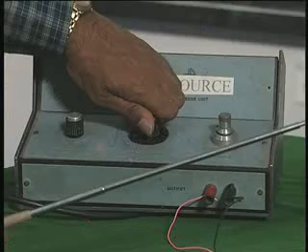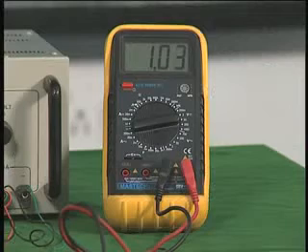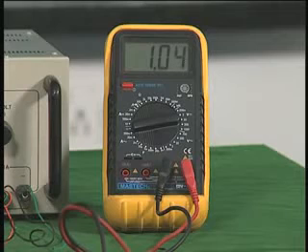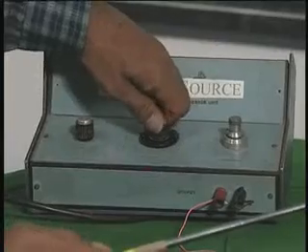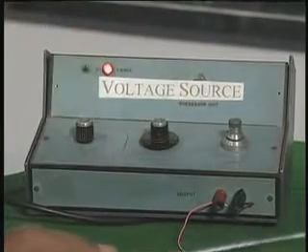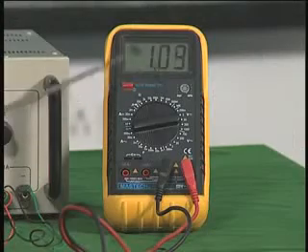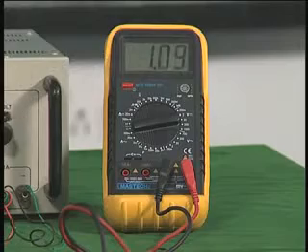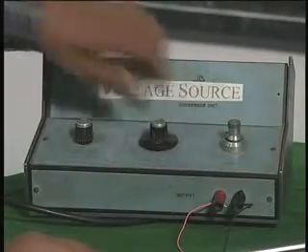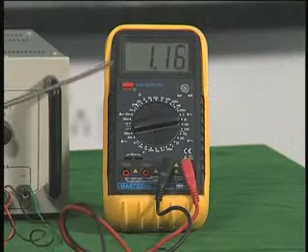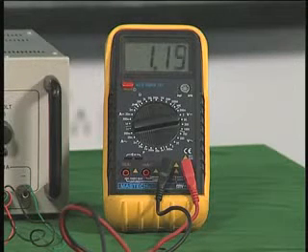Now when I increase the input voltage to 200 millivolts, I get about 1.03 or something. So I change to 300 millivolts, now it is 1.12 etc. It has gone to volts now, and when I go to 400 millivolt, it is 1.17 etc.